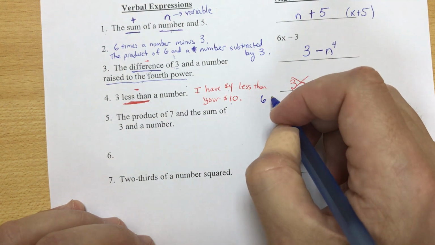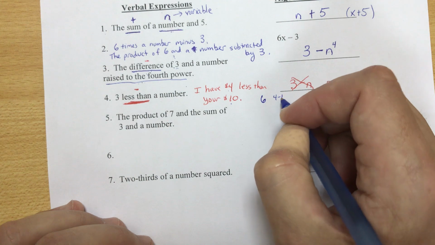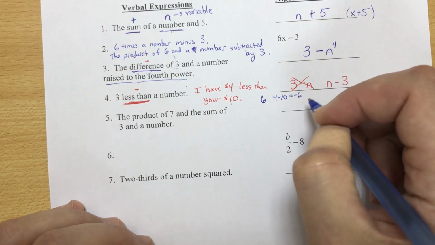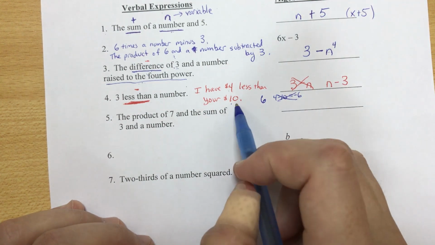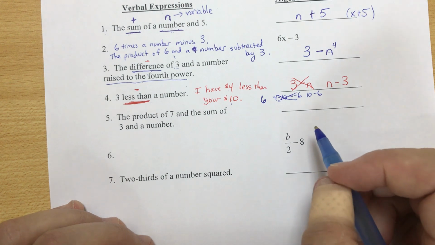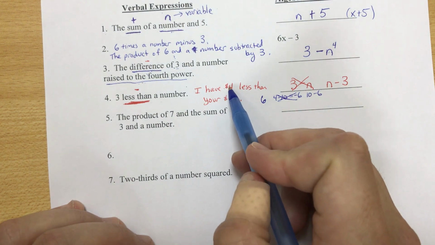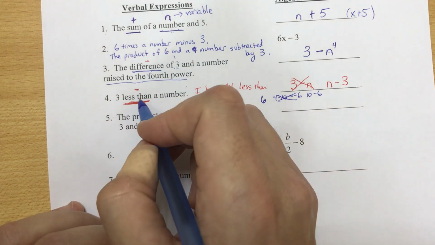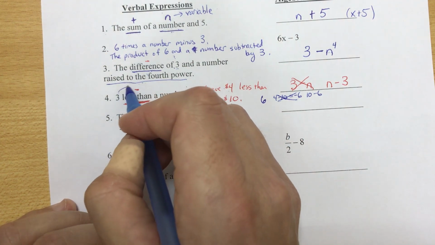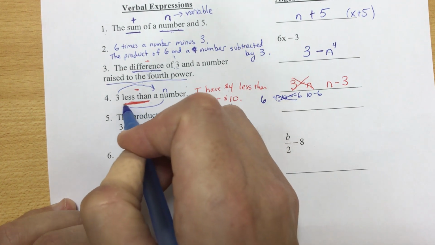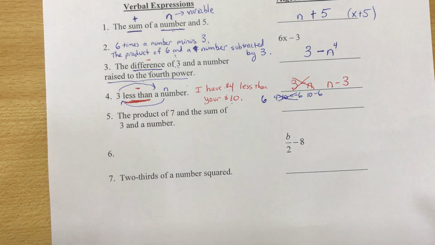But if you think about it, you didn't do 4 minus 10 to get there. If you do that, you end up with negative 6, which is wrong. So how did I subtract these? I must have done 10 minus 4. In other words, what did I have to do with these two numbers? I had to switch them. So when you see less than, you need to change the order. So instead of 3 minus n, it's n minus 3. All right, and that's tricky. That's something that you have to be aware of.